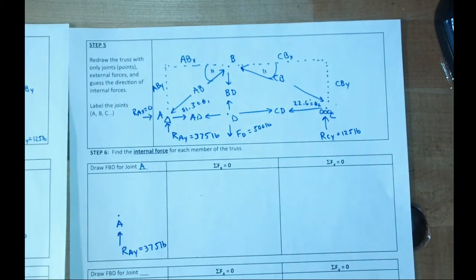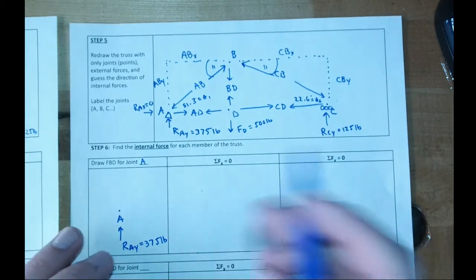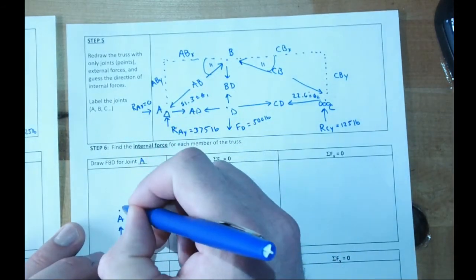Okay? If you try and solve for a point and you can't solve for it, then you know you chose the wrong point. If I started with C, for example, or D, I don't have enough information to solve anything. So if you make a mistake, it's not the end of the world. You're just going to realize that eventually. So we got AB going up here.